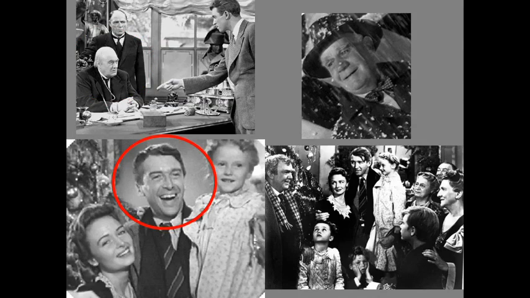Now let's take a look at another character. This is Clarence. Clarence looks like an old man, but he's actually an angel that gets sent down to help George through a tough time in his life when Potter gets a good chance to ruin him. What happens at that point where Clarence helps George Bailey out? Let's take a look at the very last scene on this slide.